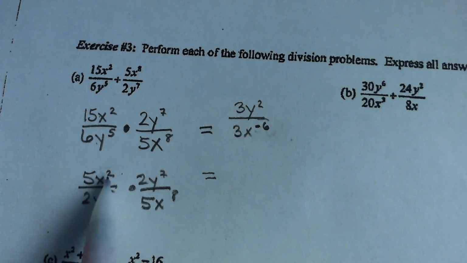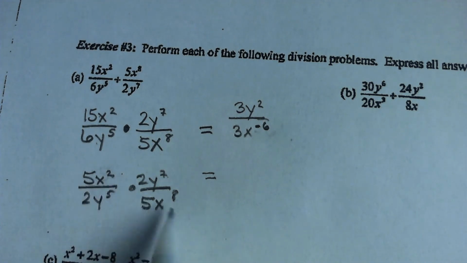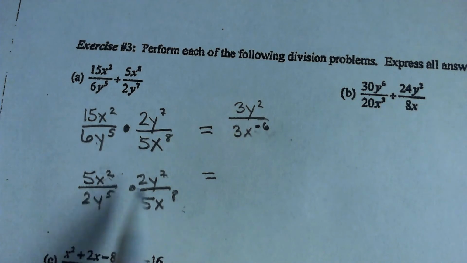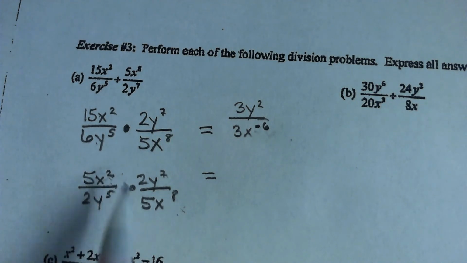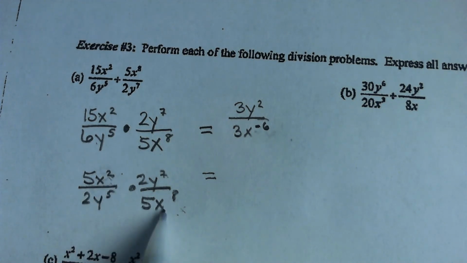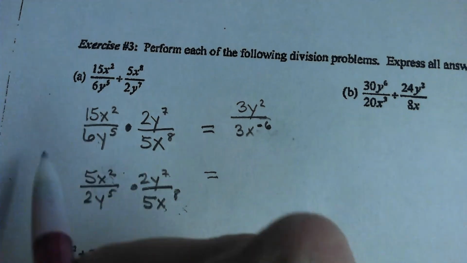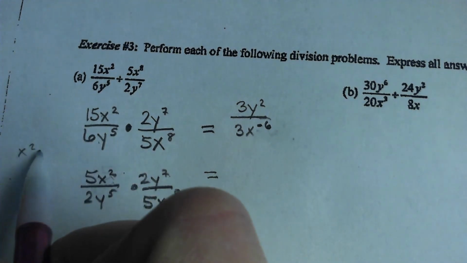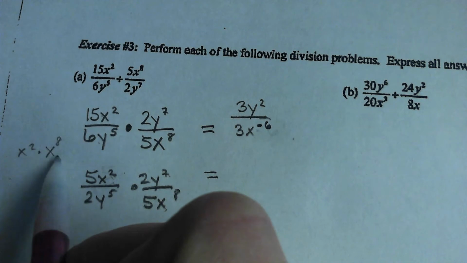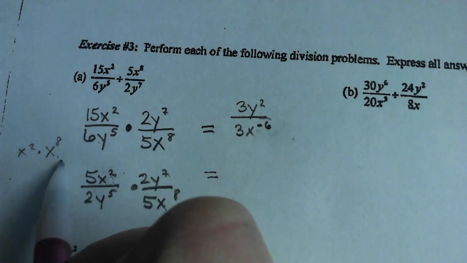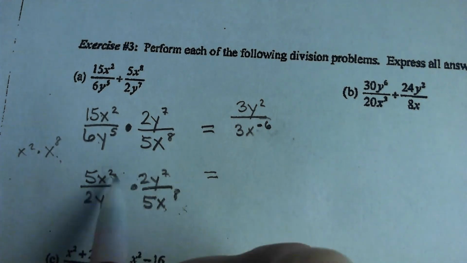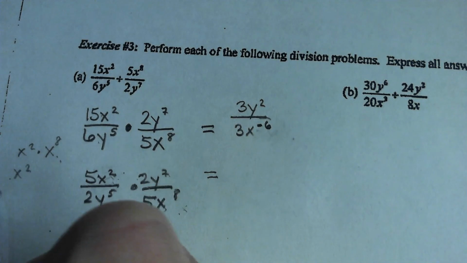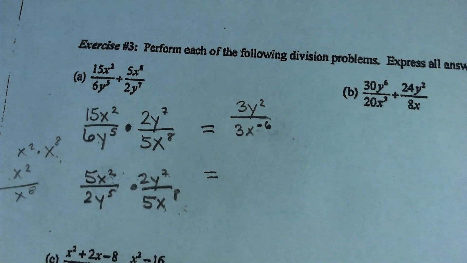Like this one and this one, or this one and this one? These two. Can you add them? Definitely not adding. Because if it was x squared up top times an x to the 8th up top, then you could add them and make it x to the 10th. But they're not both up top. Really what it is is x squared divided by x to the 8th.